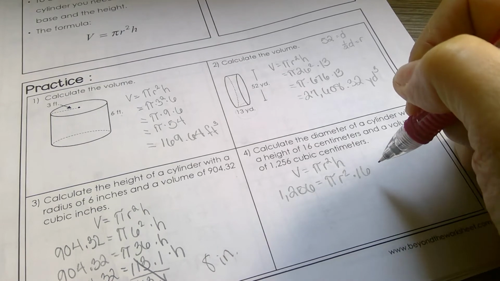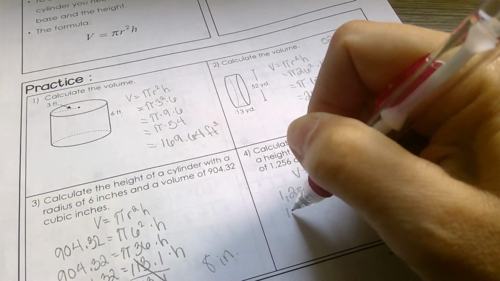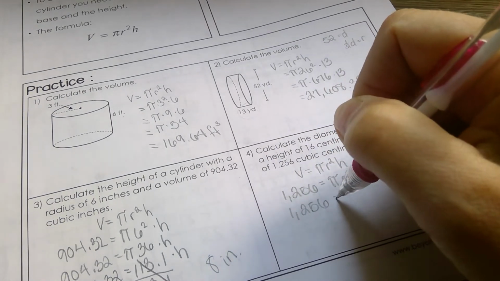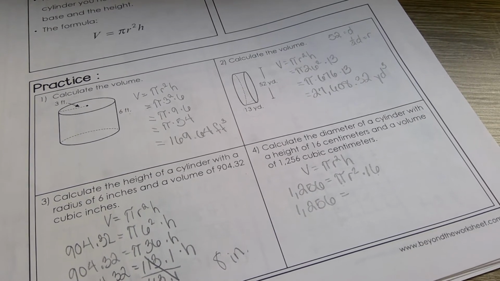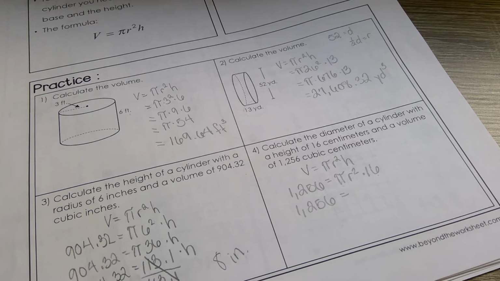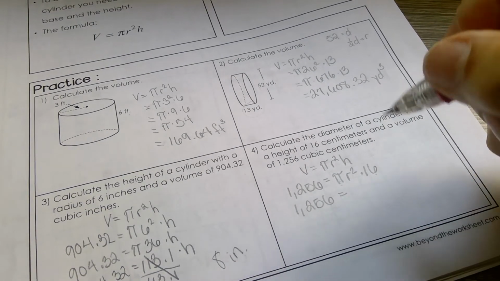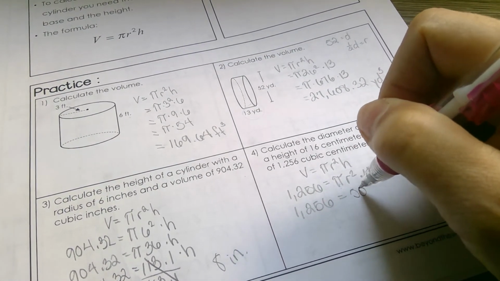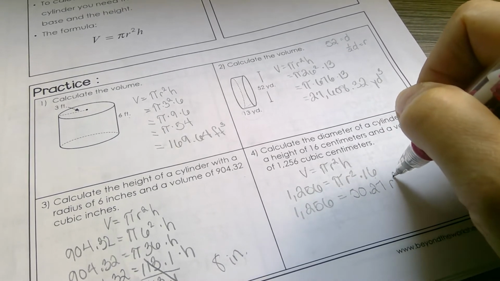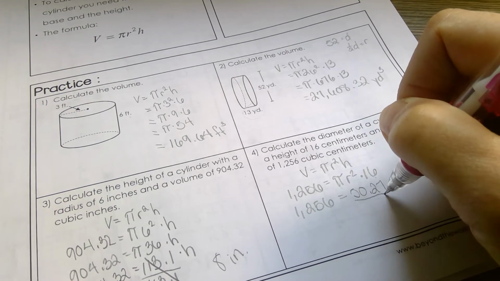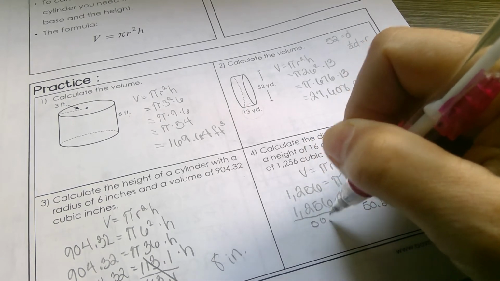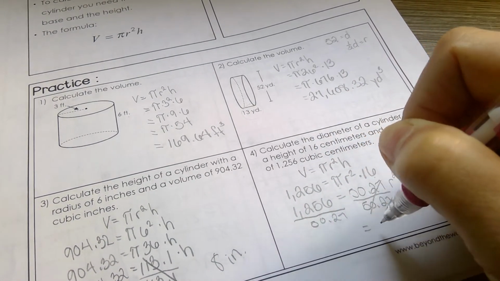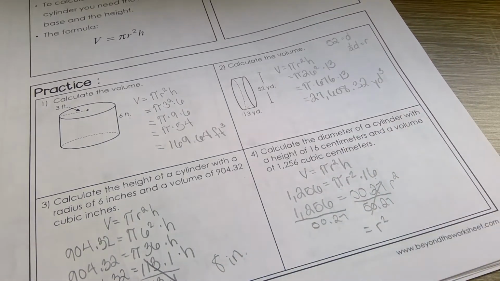All right, so we know this part and we know this part. So if we say 1,256 is equal to pi times 16, that's really all we can do right now. It's what we know. So come on over to your calculator. You're going to say pi times 16, which is 50.27 times the radius squared. All right, so again, we're going to divide by 50.27 here, and divide by 50.27 here. This is going to give us our radius squared.